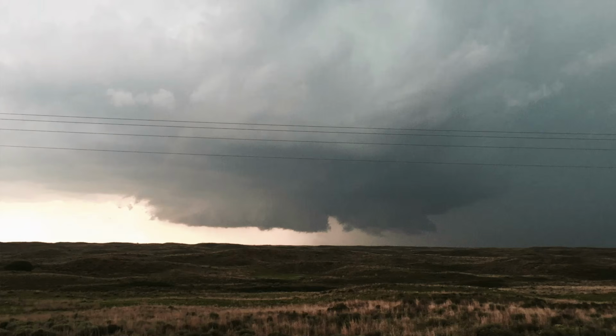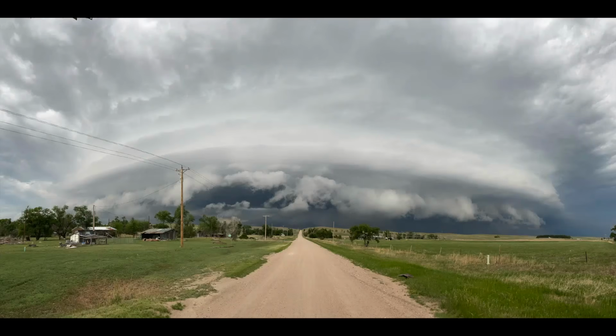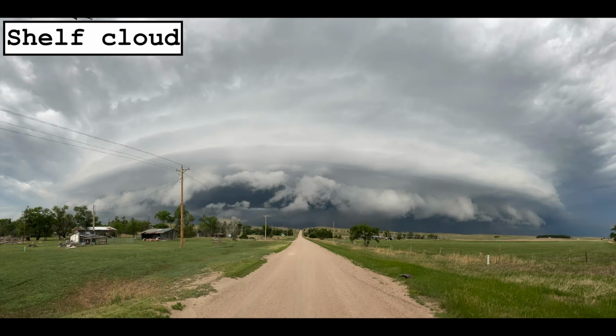If you start to see something that looks like this, it indicates that the storm is more outflow dominant, meaning it's producing more outflow than it is taking in inflow, which is unfavorable for tornado production because that outflow is often very cold, and cold air at the surface is not favorable for tornado production. This is called a shelf cloud, and a shelf cloud is a much more expansive kind of arc of cloud matter that forms on the leading edge of outflow from a storm.